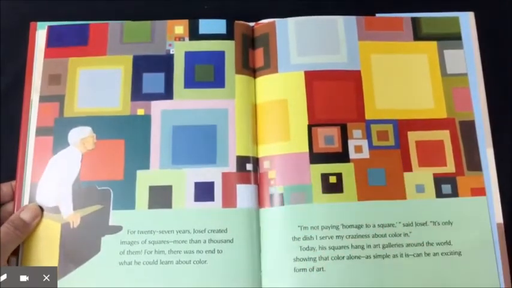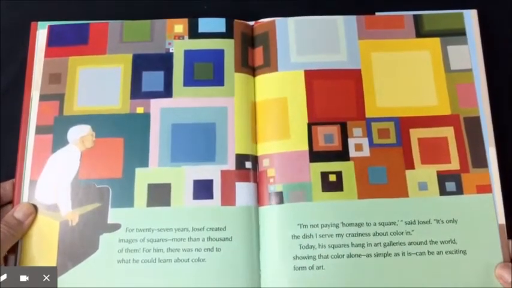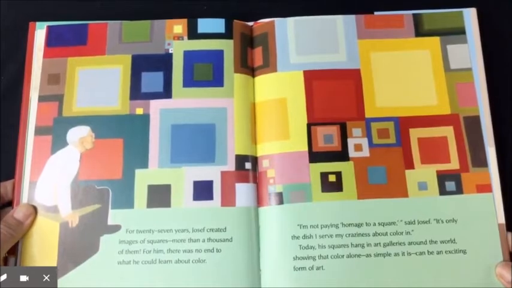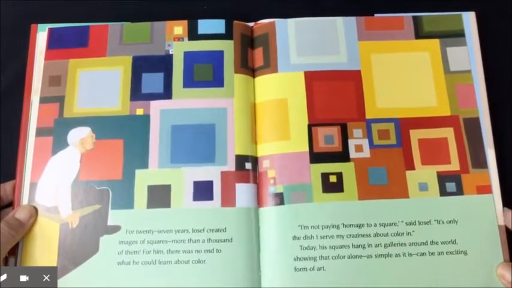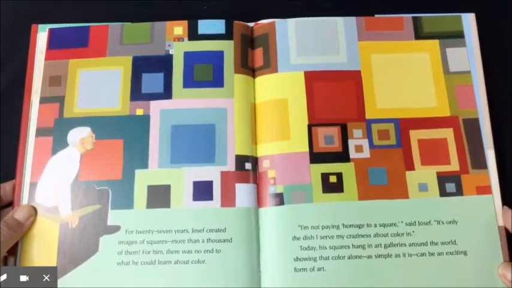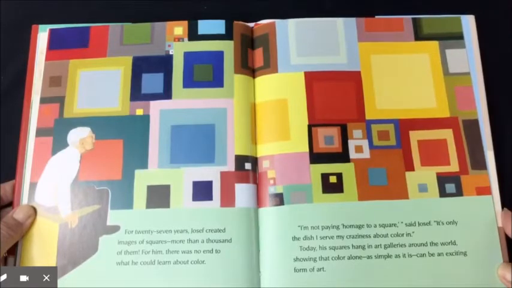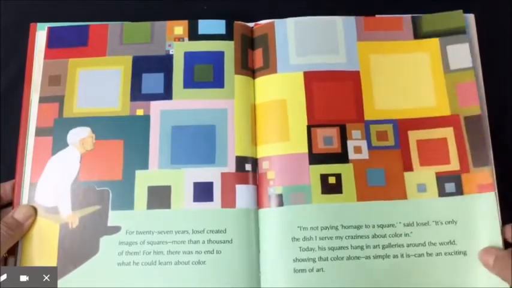For 27 years, Joseph created images of squares, more than 1,000 of them. For him, there was no end to what he could learn about color. "I'm not paying homage to a square," said Joseph. "It's only the dish I serve my craziness about color in." Today, his squares hang in art galleries around the world, showing that color alone, as simple as it is, can be an exciting form of art.